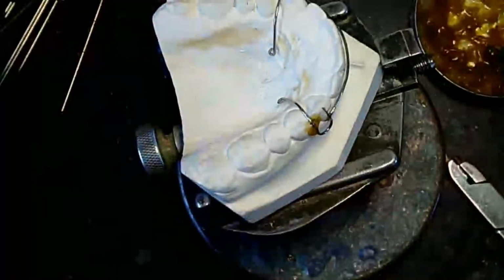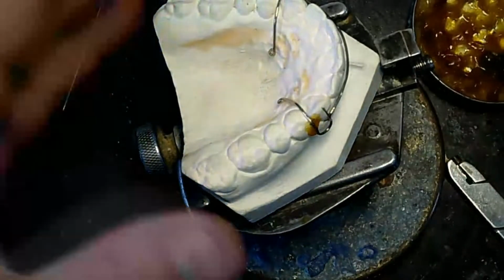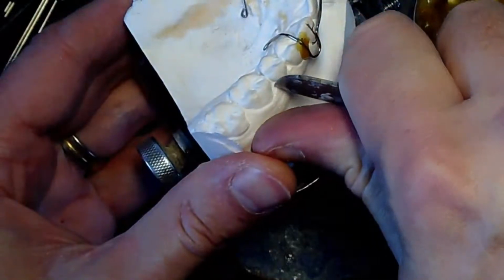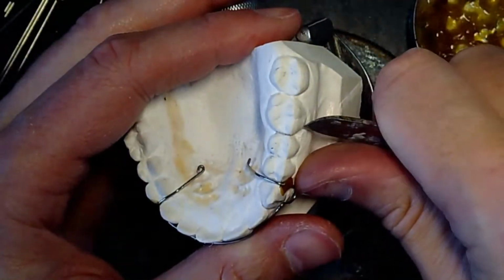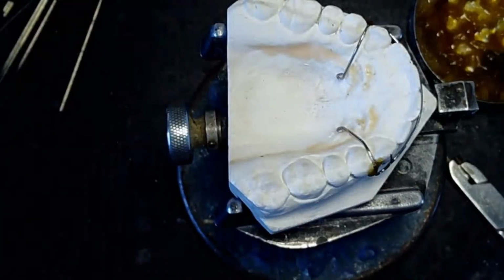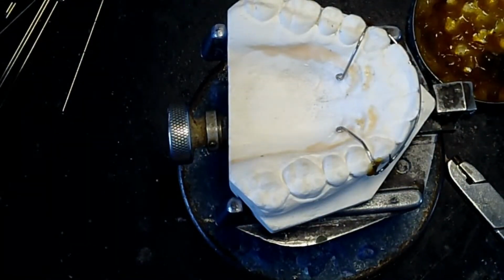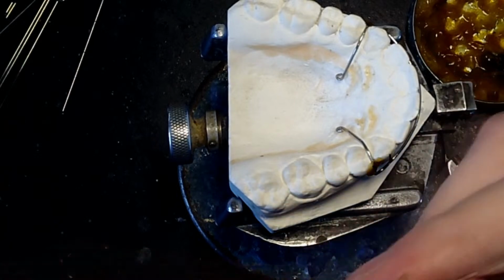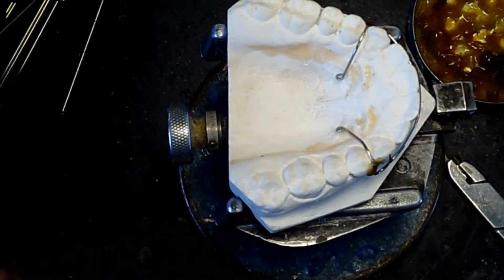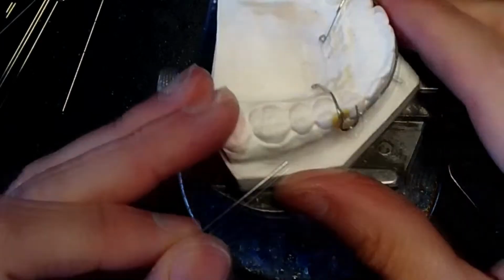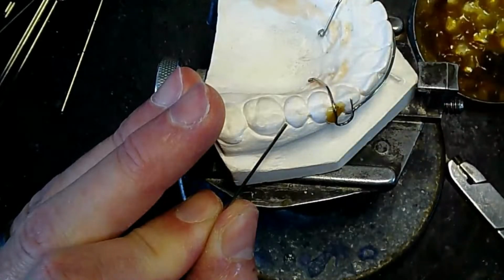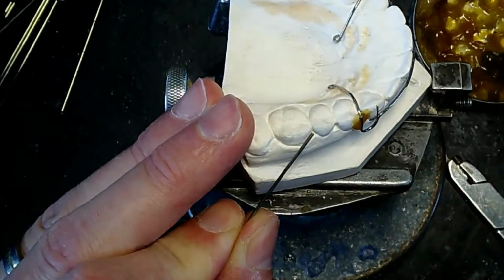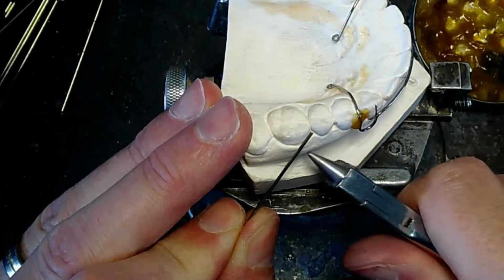All right, so I've already prepped this, but to prep this I would actually scrape right along here, just very lightly, so that those C-clasps can engage. And I'm going to use 036 wire, because I think that's what the standard is for this, 036 wire. And I said I was going to do the ball clasp first, but I already got the C-clasp in my hand. So I'm going to mark where it's not touching the tooth anymore.